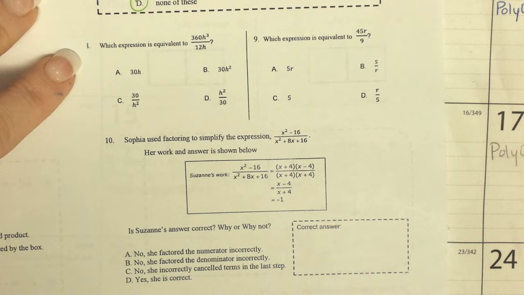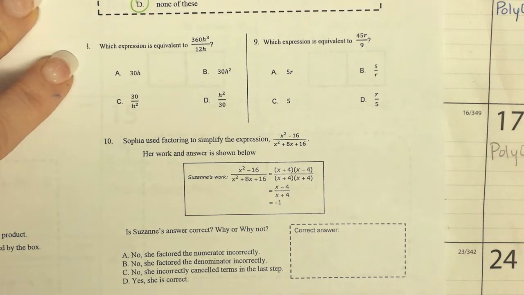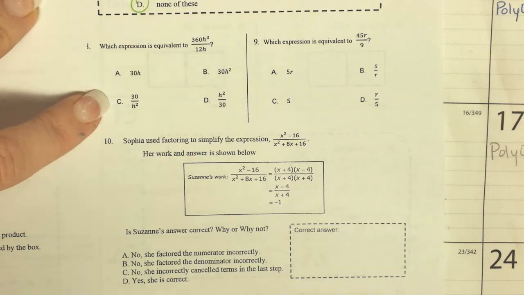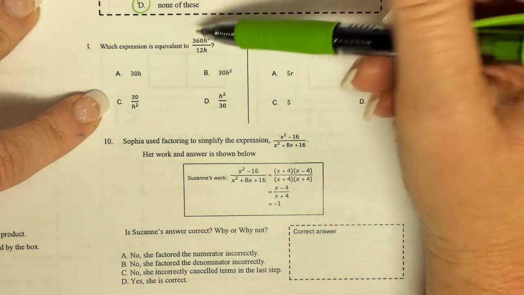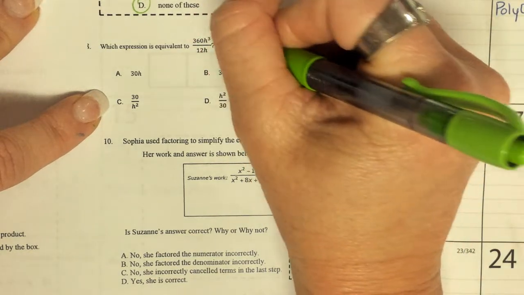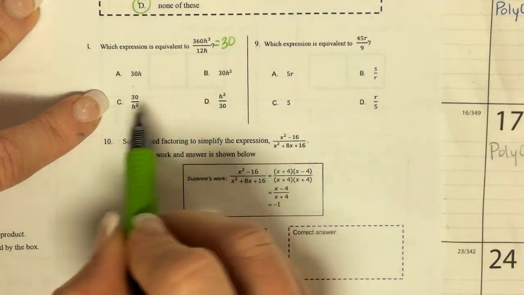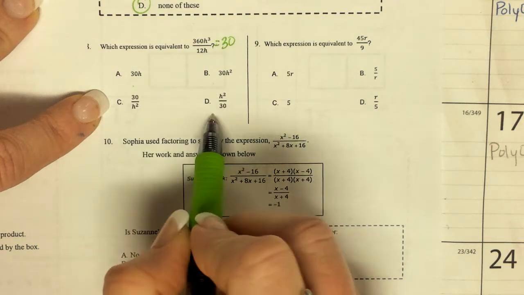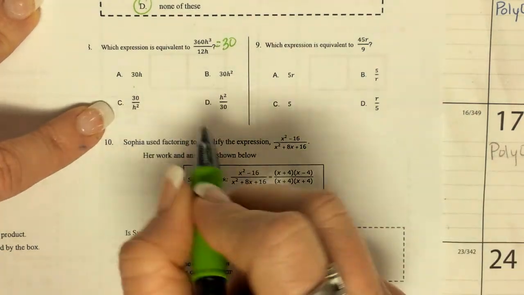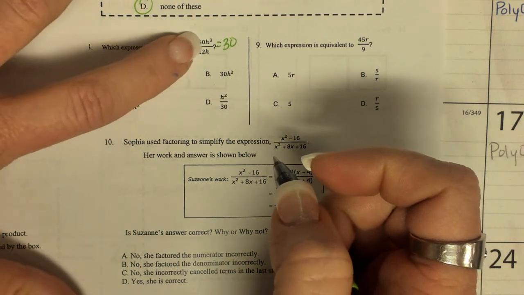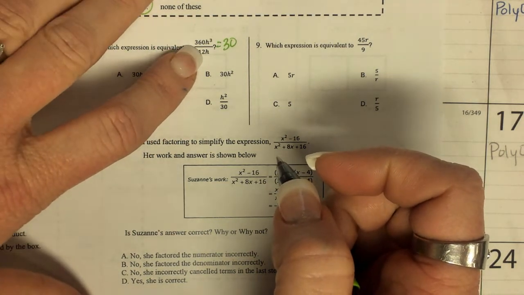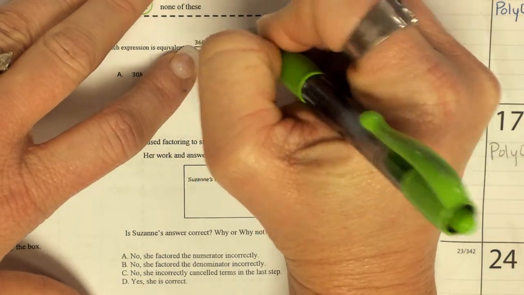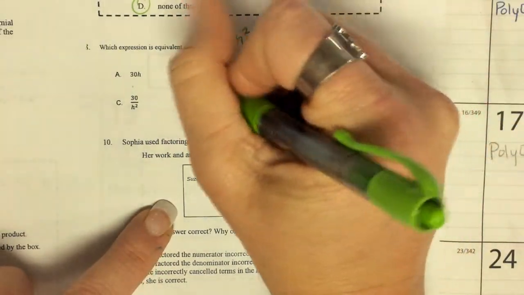Number 8. Which expression is equivalent to 360h to the third power divided by 12h? Okay, so we have to divide the coefficients. Obviously when I divide that, I get 30 because that's the only value that they're giving me, right? Down here in the answer options, correct? Everybody see that? Okay, so now, if I have 3 h's on the top and 1 on the bottom, how many am I left with? 2. So then I would have h squared. So my answer is B.